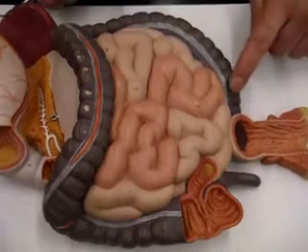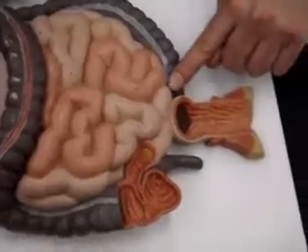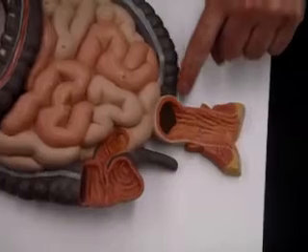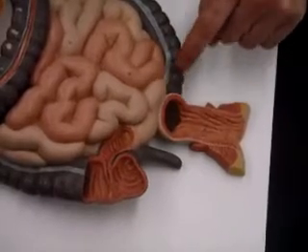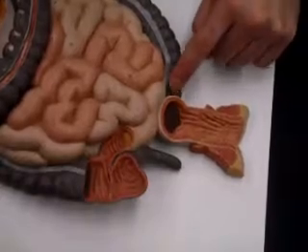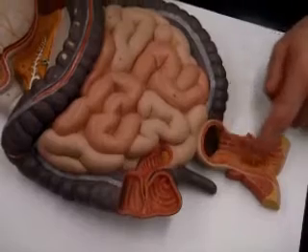And at the end of our colon, our large intestine, it's going to kind of turn and then turn down. And we can't completely see it, it does an S-shaped structure in here. So this bottom part we're going to call the sigmoid colon. So that's the sigmoid colon. This is the rectum here.